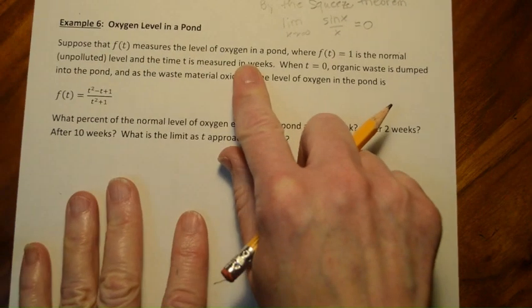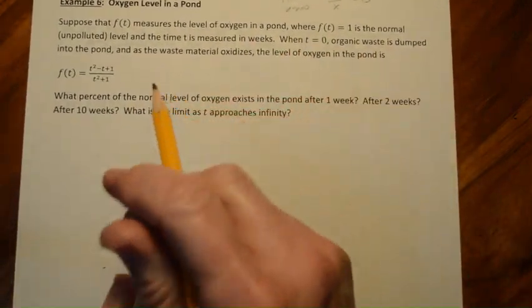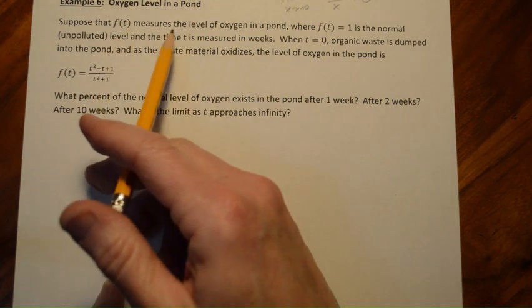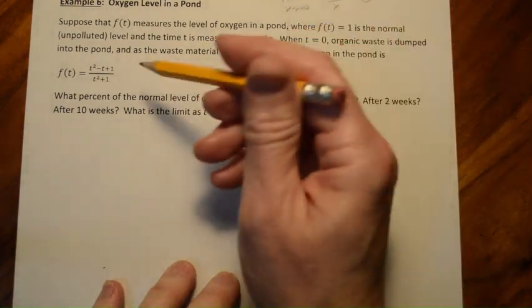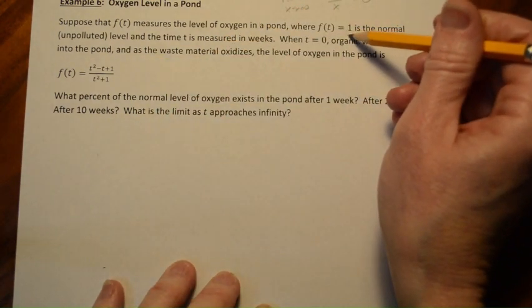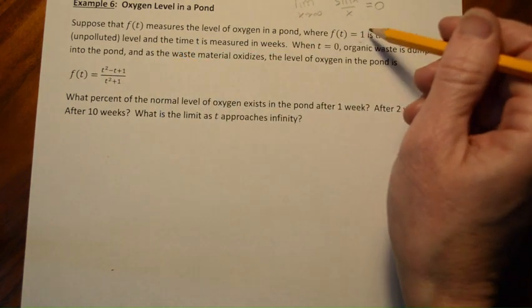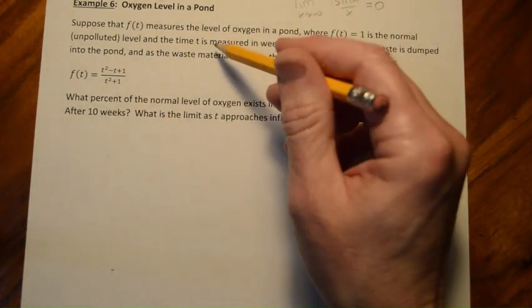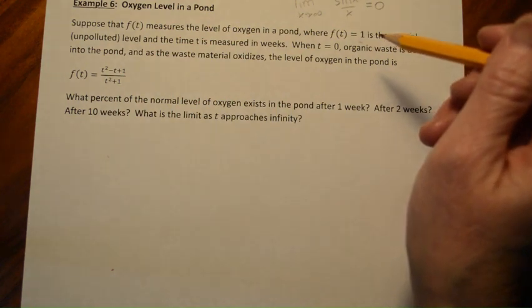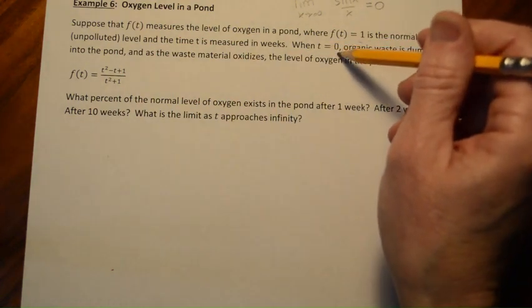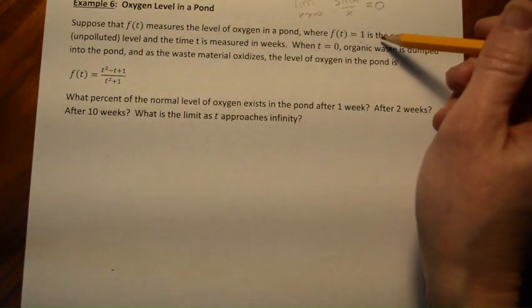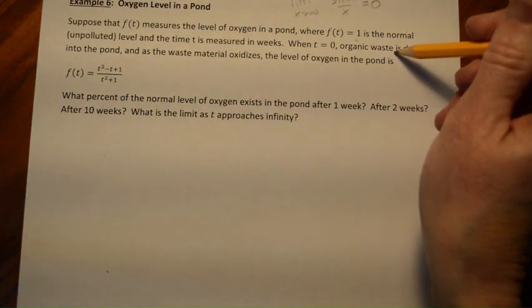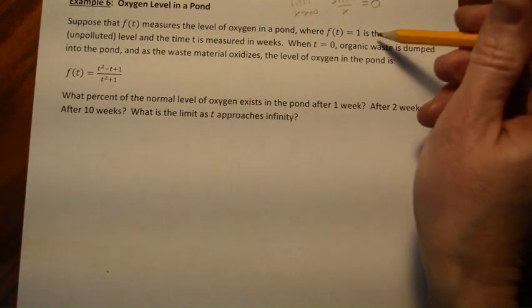All right, word problem. Suppose that f of t measures the level of oxygen in a pond, and its normal unpolluted level is 1. Whatever unit of measurement we're using here, it's 1. And time t is measured in weeks. When time t is 0, some sort of organic waste is dumped into the pond. That could just be leaves, the grasses, something organic. Most times it would probably be leaves.